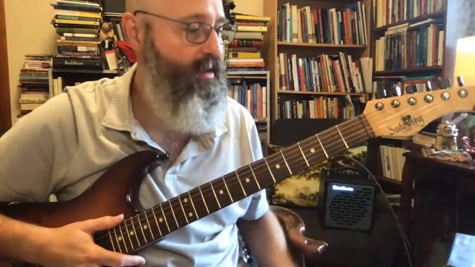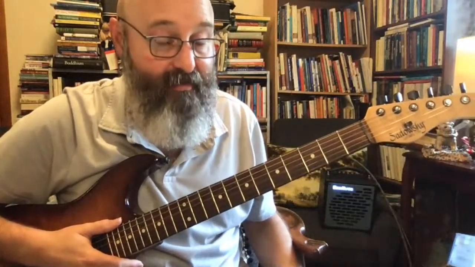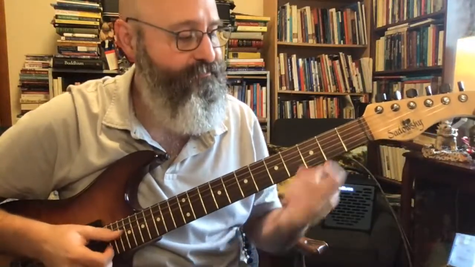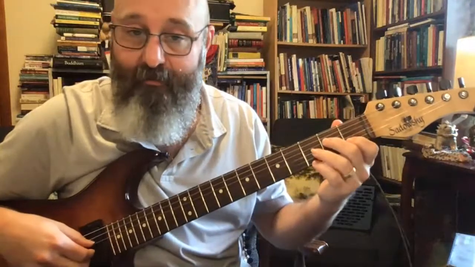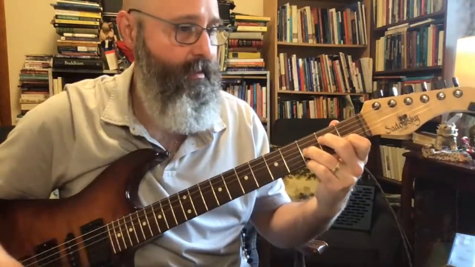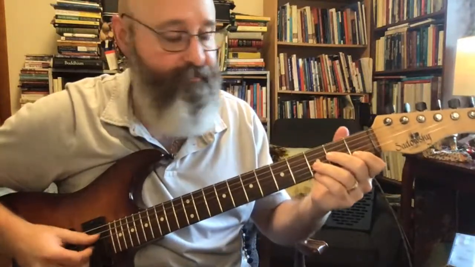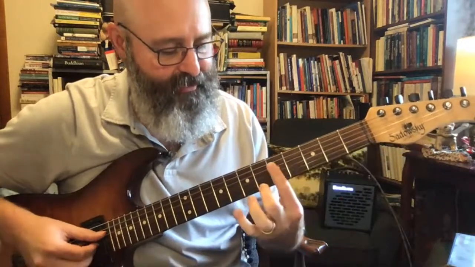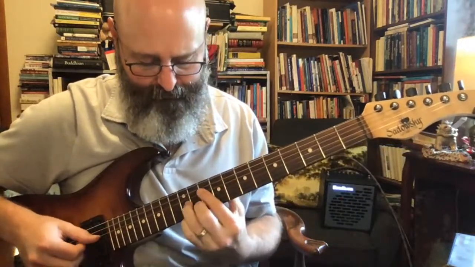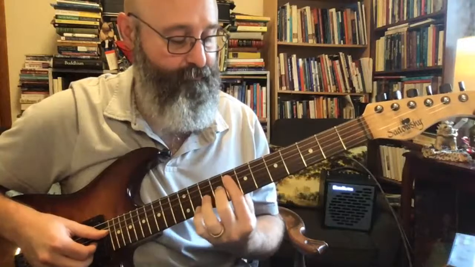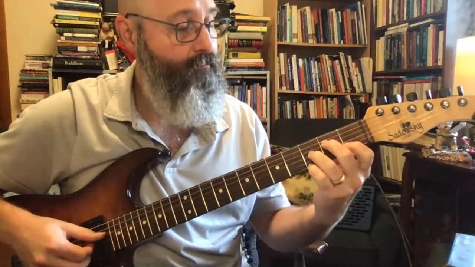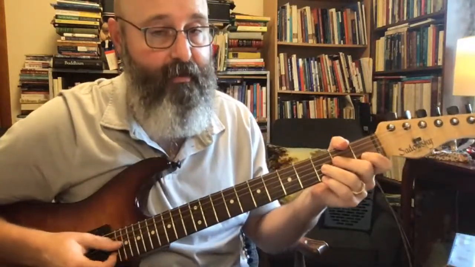Okay, so let's take our C7 drop 2 chord voicings. And these are on the top 4 strings. So there's your basic one, and then this. And those are all C7, okay?